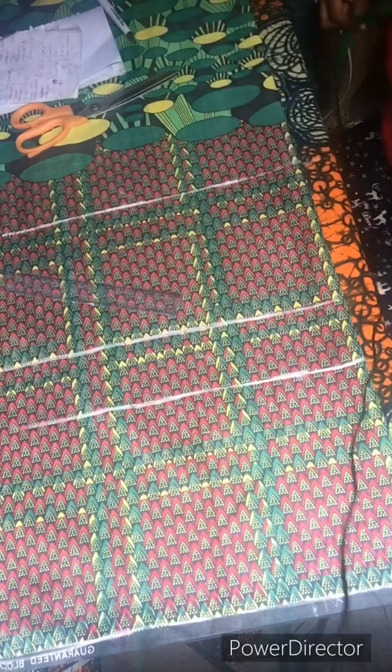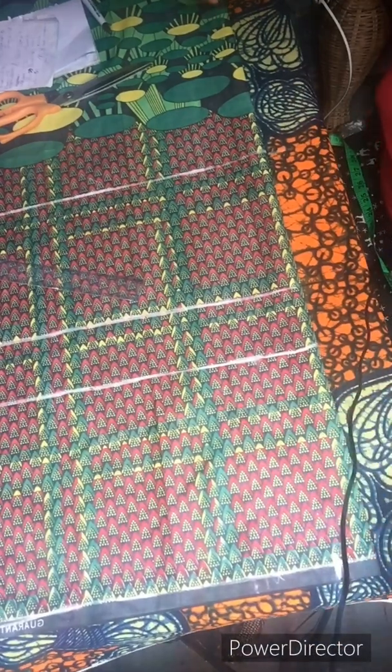So you'll be connecting all those lines all the way down to your waist.